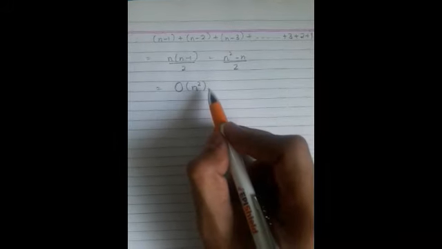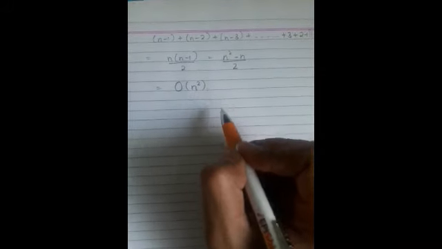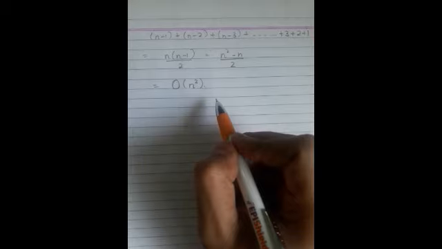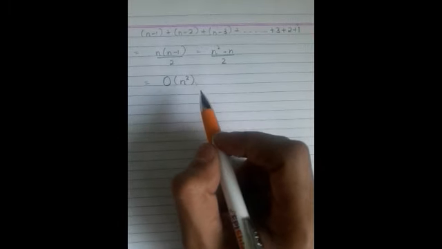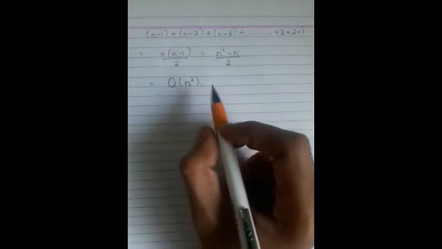So this was about brute force algorithms and the two sorting algorithms which employ brute force technique, that is selection sort and bubble sort.